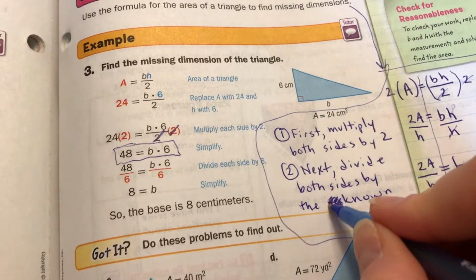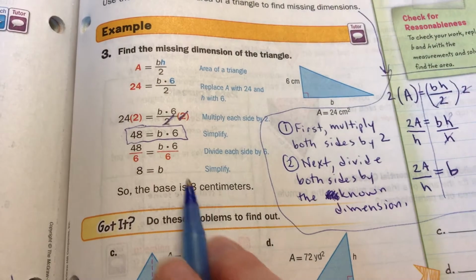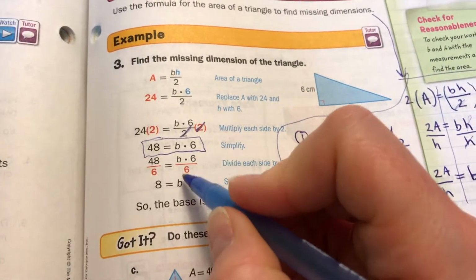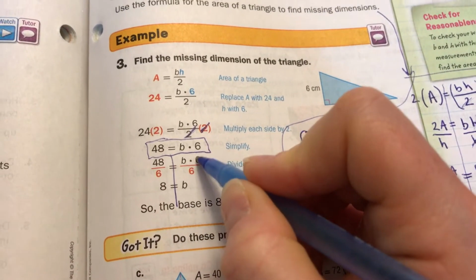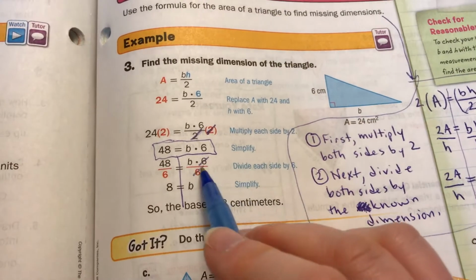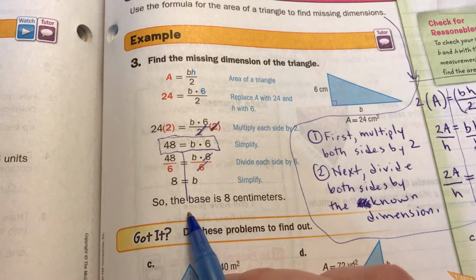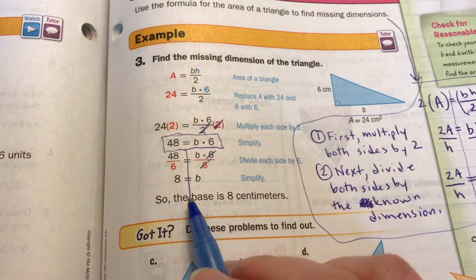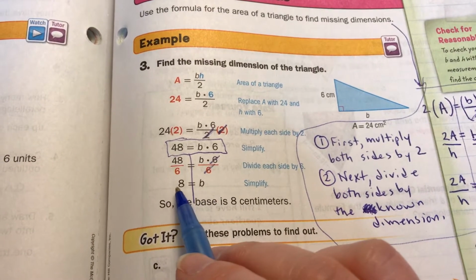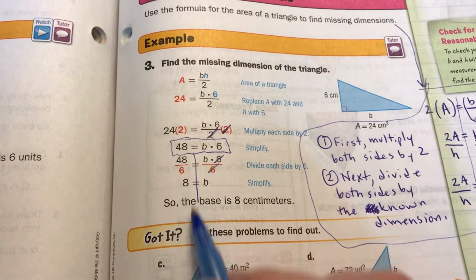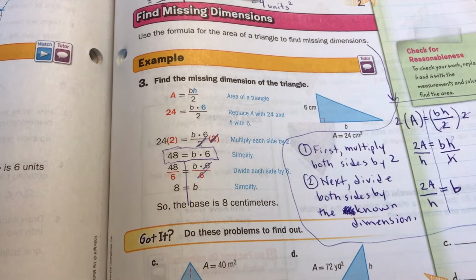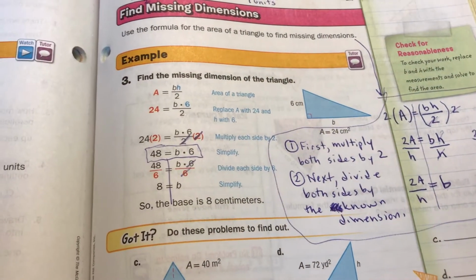Sorry, I don't want unknown. Divide both sides by the known dimension so we can get base by itself here. So we're going to undo the 6 by dividing both sides by 6. And then we have the base equals 48 divided by 6, which is 8. So the base is 8 centimeters.